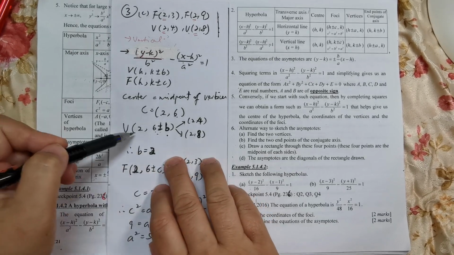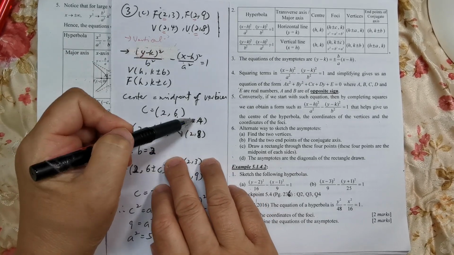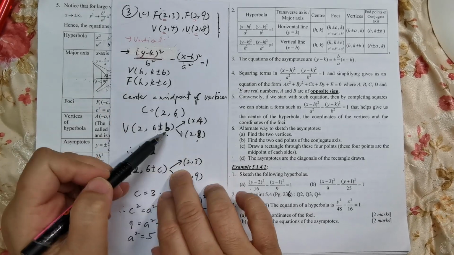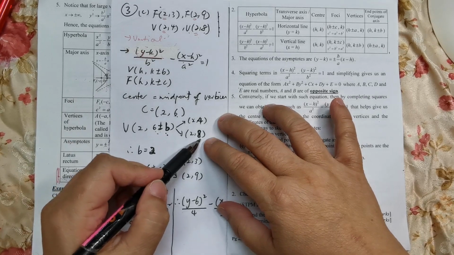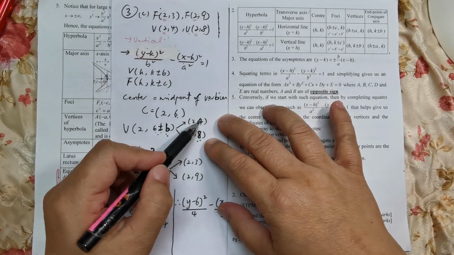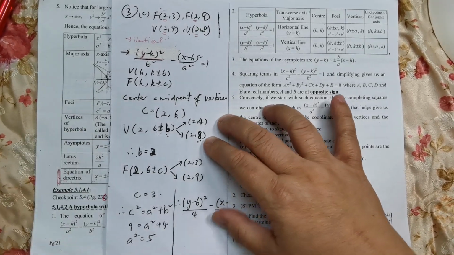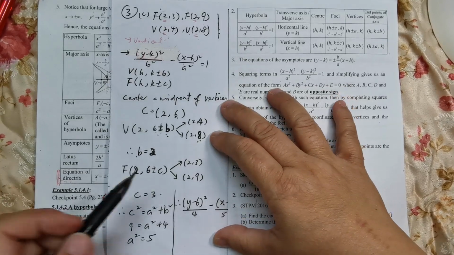All right, and the two vertices given to us are (2, 4) and (2, 8), right? So what do you think b is? 6 plus 2 is 8, 6 minus 2 is 4. So from here, you know that b is 2. Okay, right? Then how about c?